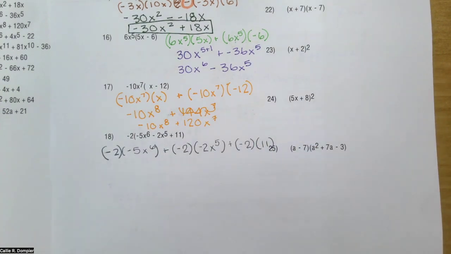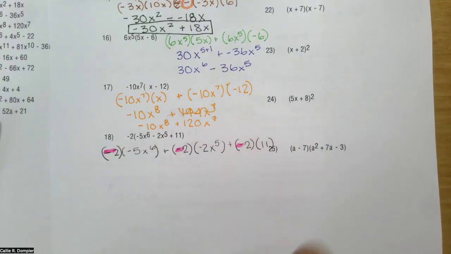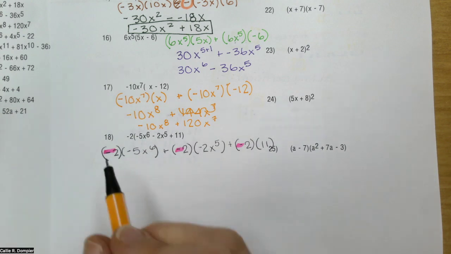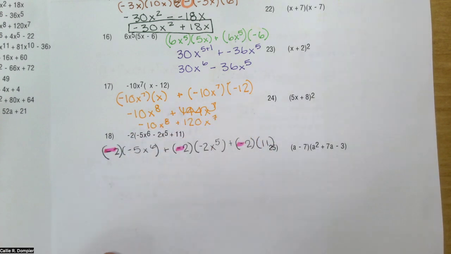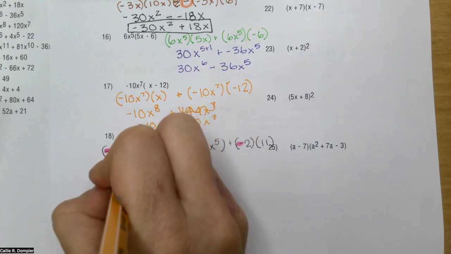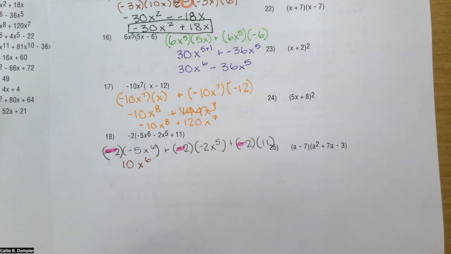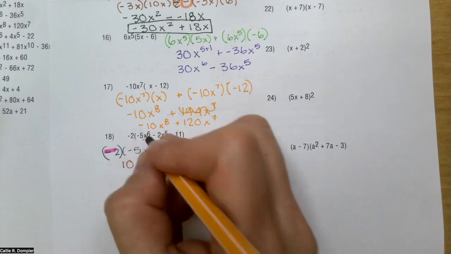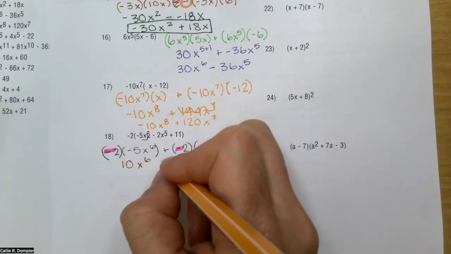But notice that each time that 2 is a negative 2. All right, so we've got negative 2 times a negative 5. We're just taking the coefficients. Negative 2 times a negative 5 is a positive 10. The negative 2 doesn't have a variable, so we're just going to say x to the 6th, the original variable and exponent. Now, keep that plus sign.